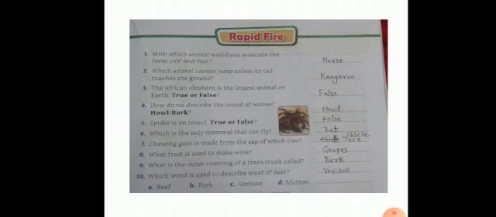With which animal would you associate the terms colt and foal? Now, here the answer is horse. Now, students, I would like to tell you all the meaning of colt. Colt means a young male horse, and foal means a young horse. So that's why the answer is horse, because both are related to the word horse, colt and foal. Understood?